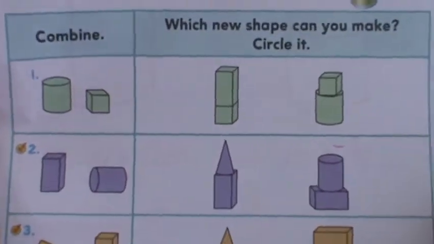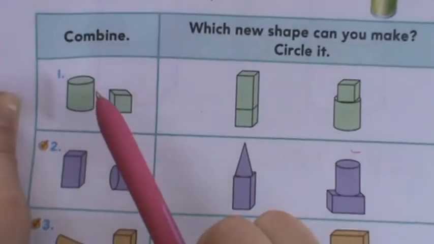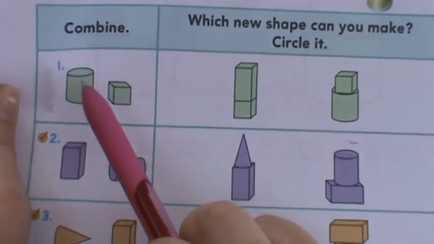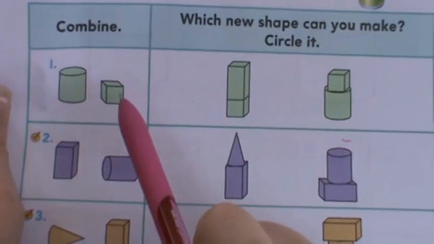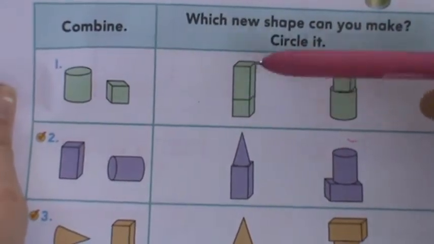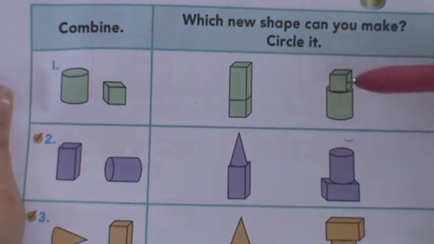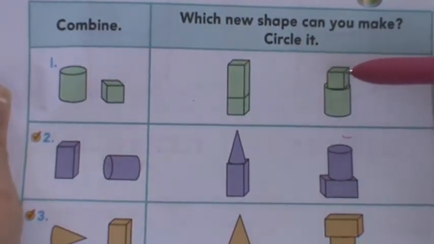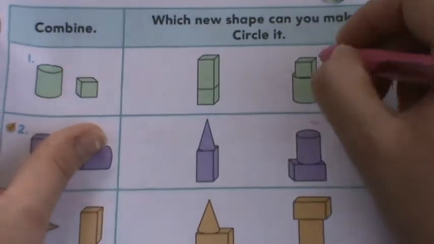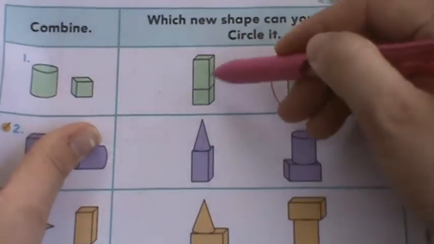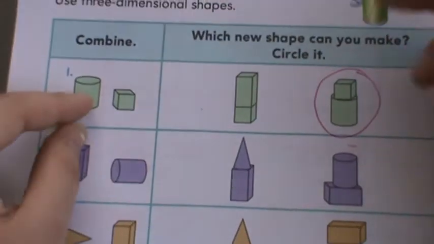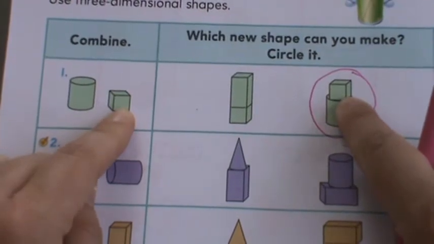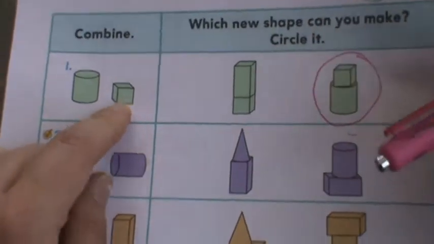So just taking those different 3D shapes and combining them. So on the bottom, what you're doing is looking at the two shapes that they give you and what you could make out of those shapes. So if you have a cylinder and a cube, could you make a rectangular prism, or would you make this shape that also has a cylinder and a cube? So we definitely couldn't make this because we don't have that second rectangular prism there. So we would need the one that actually has the cylinder and the cube being used. So you're going to circle which one you could actually make.